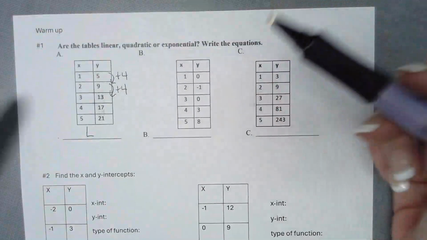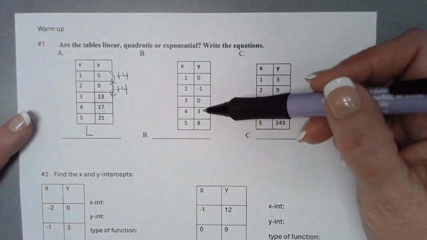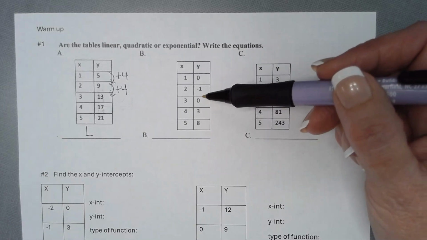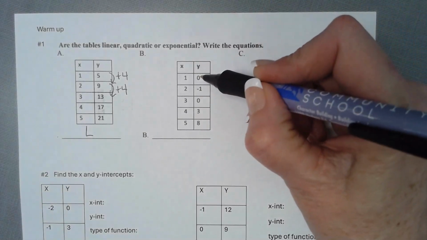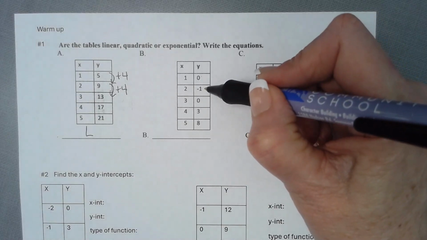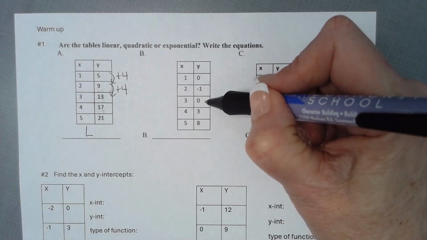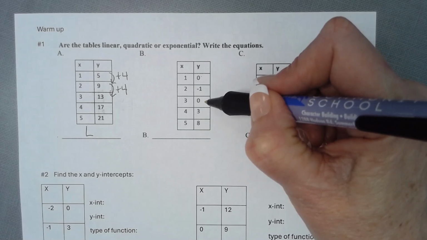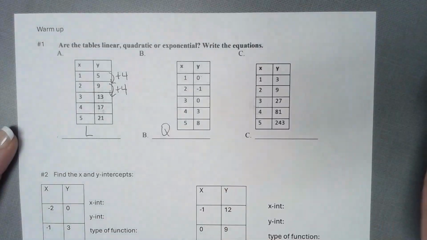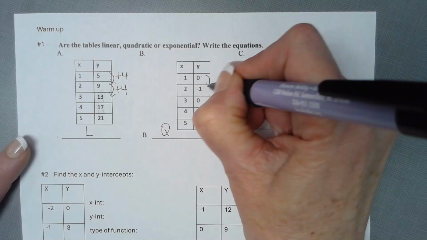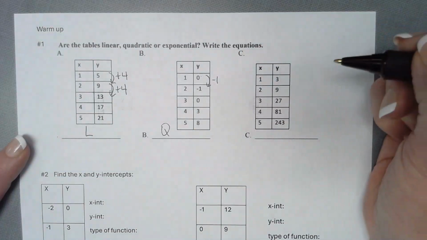So it's linear. Okay, this one, y'all, this is the hard one, but visually take a look at it. It starts at 0, it goes down, and then what happens? What do we know that visually goes down and then back up? A quadratic. But mathematically, I'll show you how it works. To get from here to here, we subtract 1.